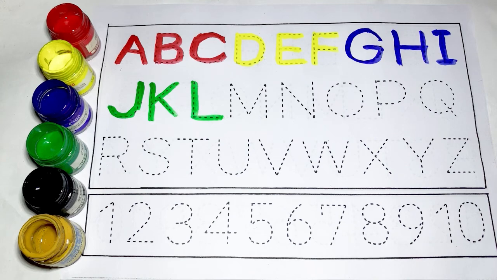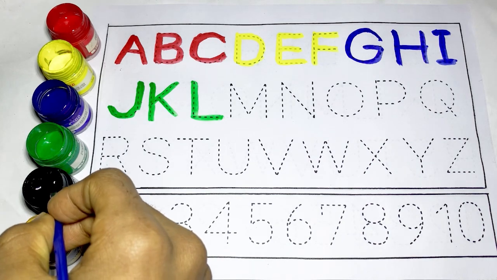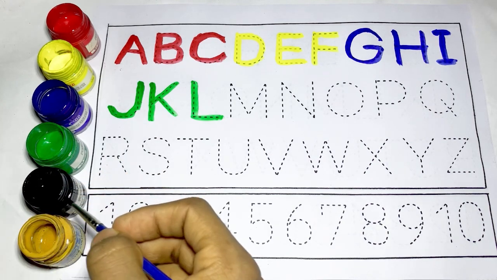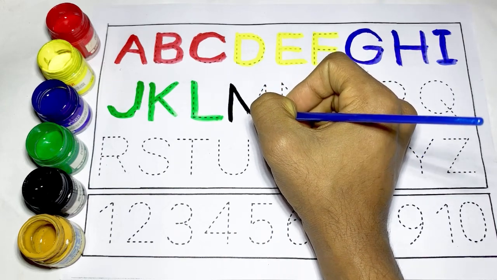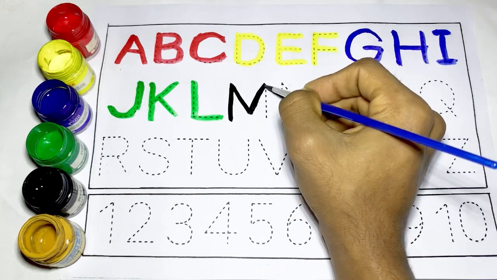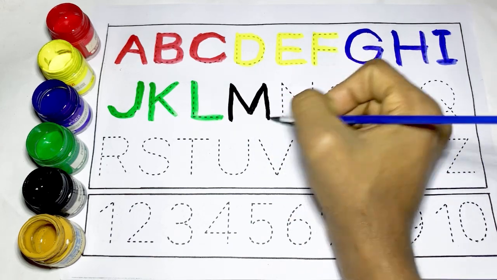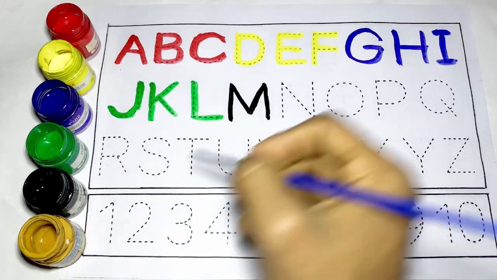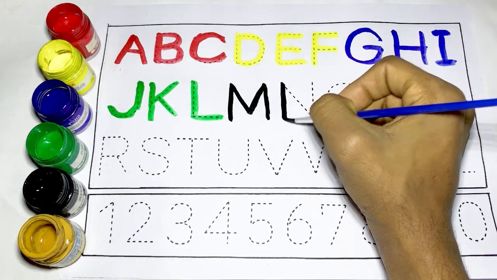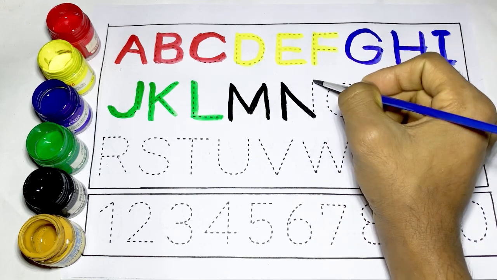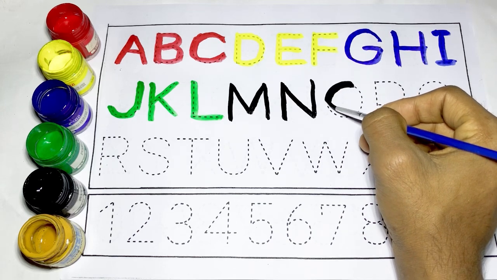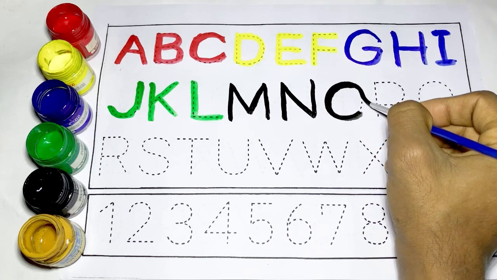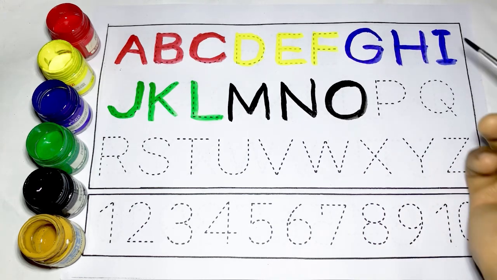Kids now draw M. M for moon, M for mango, the alphabets of M, and use black color. Kids again use black color and draw N. N for nose, N for nest, the alphabets of N. O. O for orange, O for octopus, the alphabets of O.